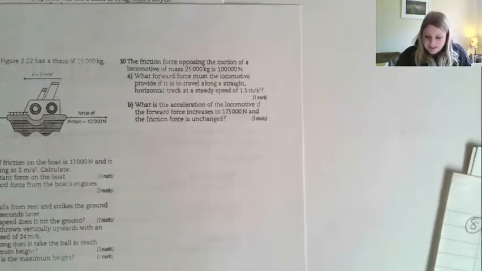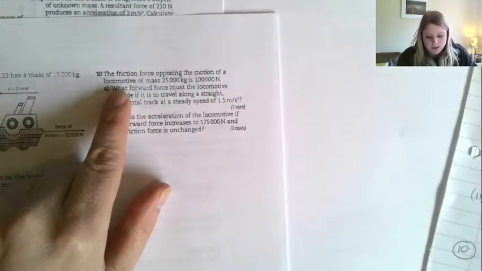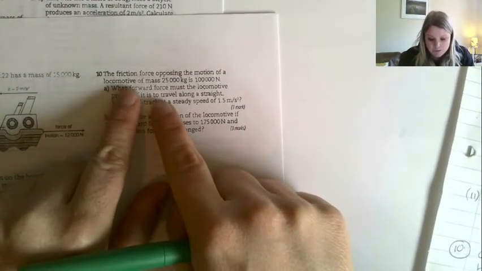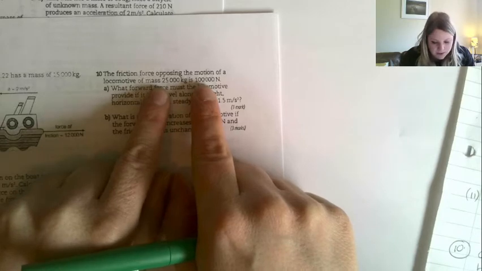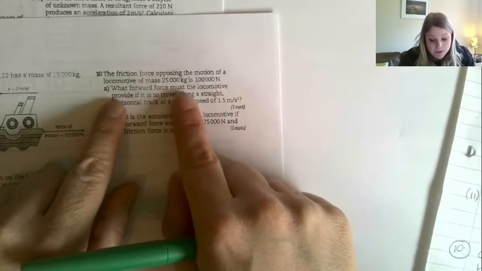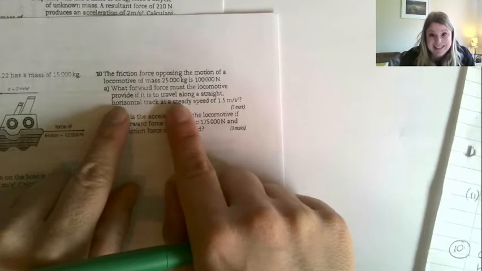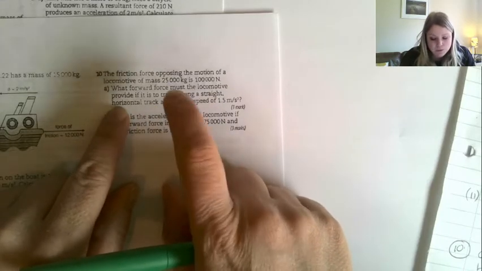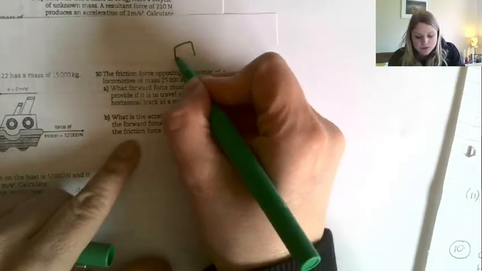Right, question 10. The friction force opposing the motion of a locomotive of mass 25,000 kilograms is 100,000 newtons. What forward force must the locomotive provide if it is to travel along a straight horizontal track at a steady speed of 1.5? Well, if it's going at a steady speed, then the forces on it have to be balanced.